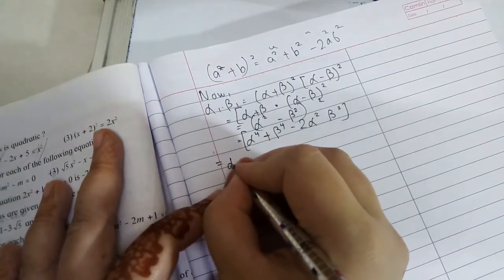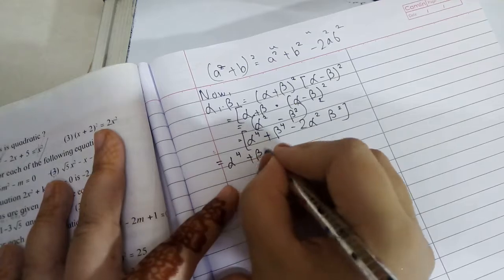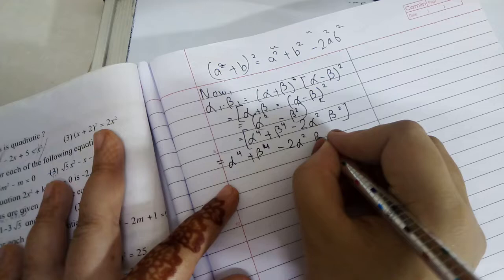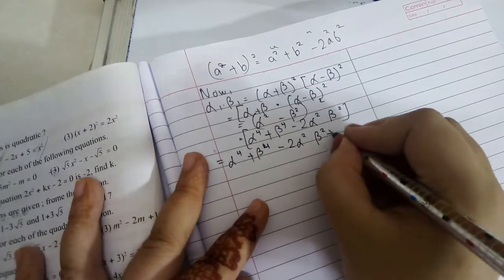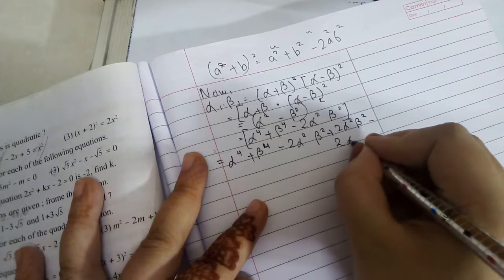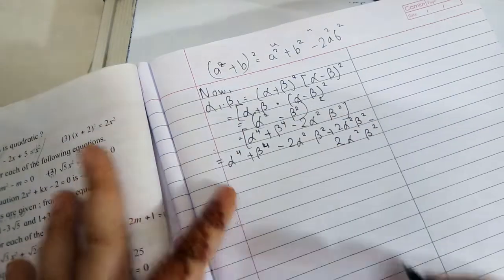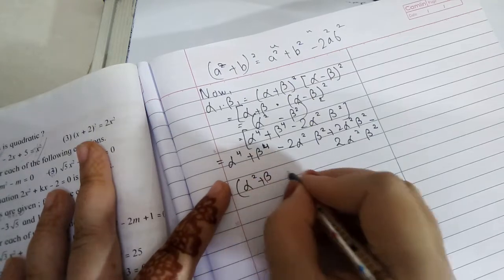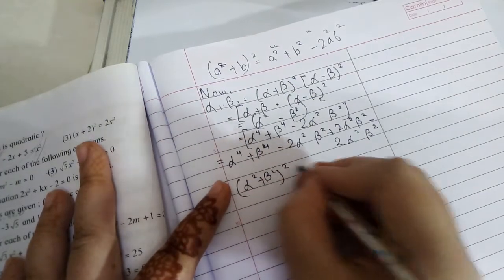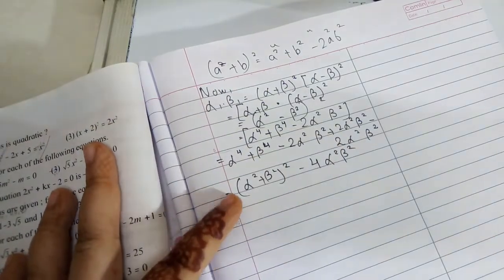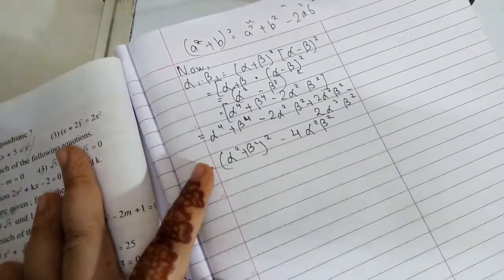So here we will write alpha 4 plus beta 4 minus 2 alpha square beta square plus 2 alpha square beta square minus 2 alpha square beta square. Okay, so this can be simplified as alpha square plus beta square, whole square, taking common terms, minus 4 alpha square beta square. That means here we are applying the formula.